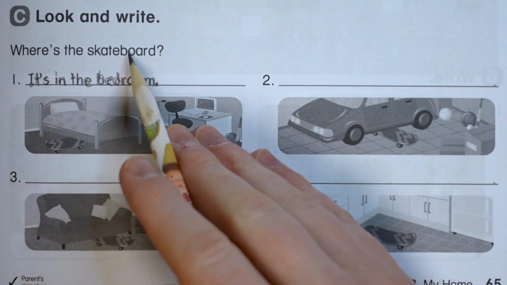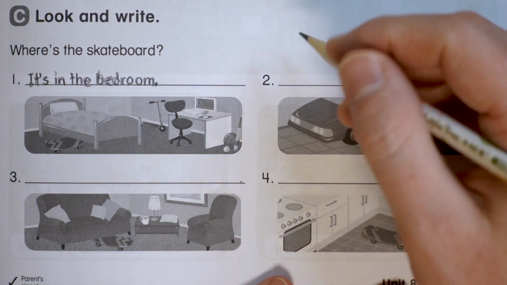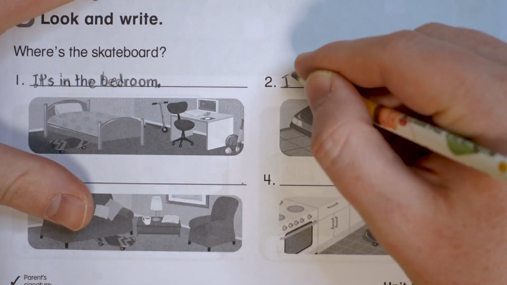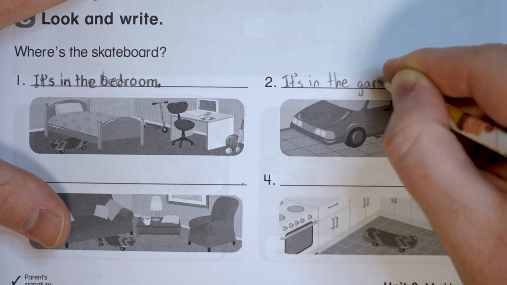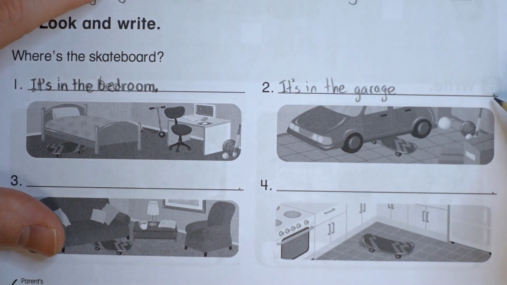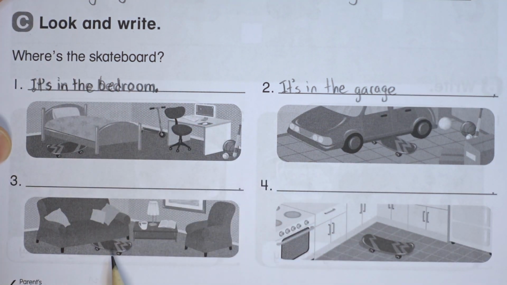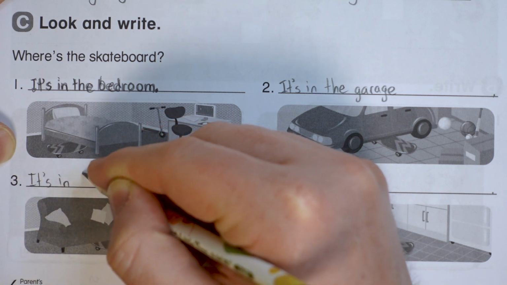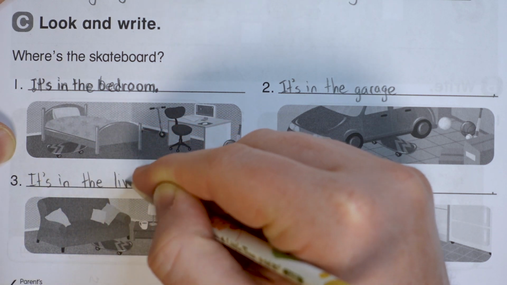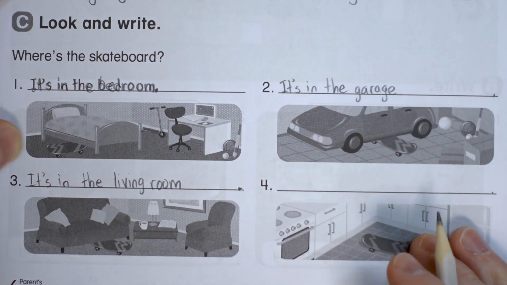Okay, next one. Same question. Where's the skateboard? It's in the, here's a car, some old stuff, so this is a garage. So let's write that. It's in the garage. Period. Number 3. Where's the skateboard? And here is a sofa and an armchair. So this is the living room. It's in the living room.